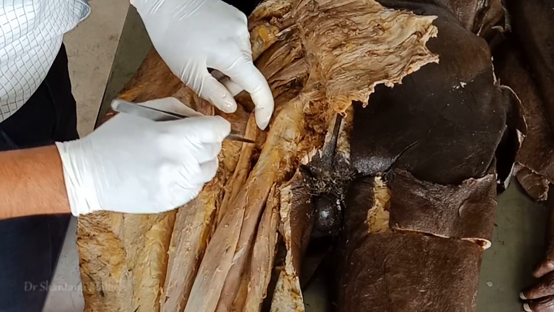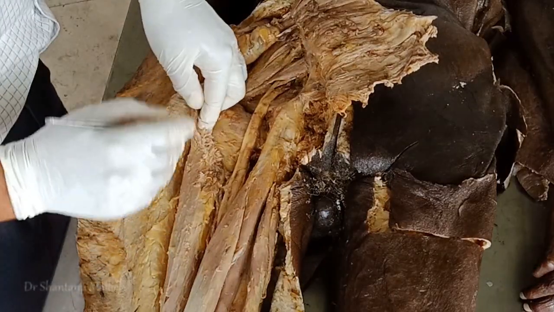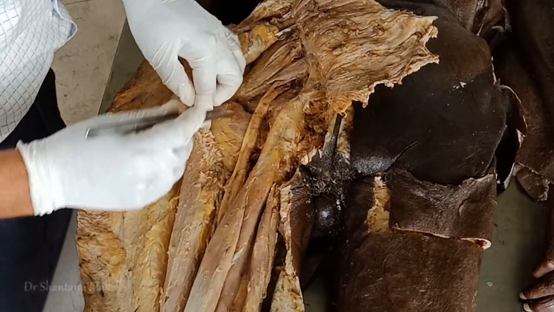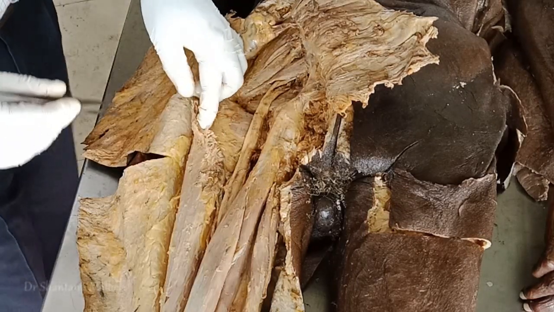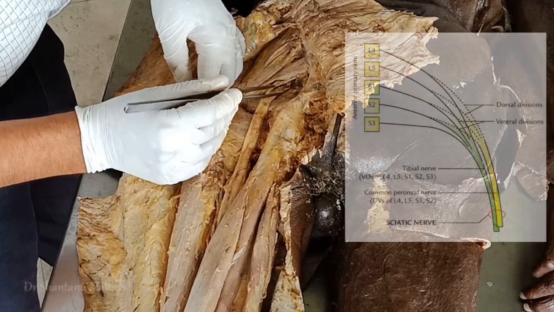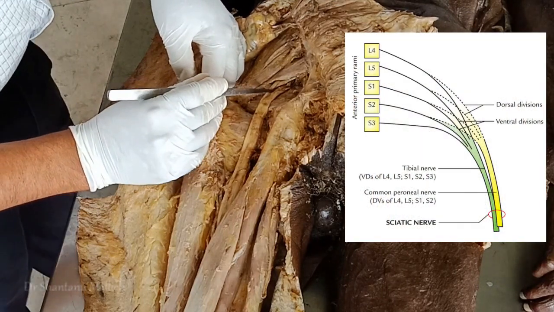The sciatic nerve is the thickest nerve of our body, which supplies the posterior compartment of the thigh as well as the leg. The sciatic nerve has two components. One is the tibial component and the other is the common peroneal or fibular component.